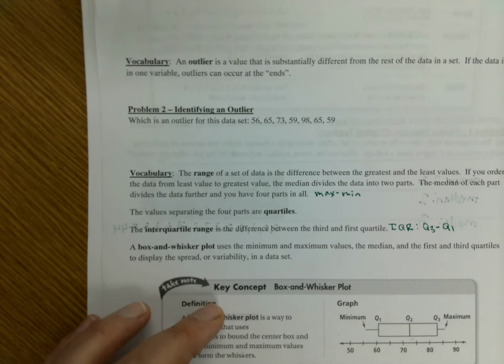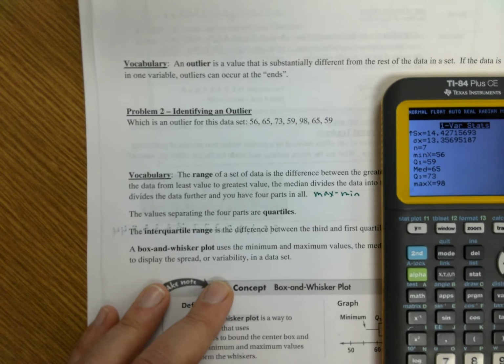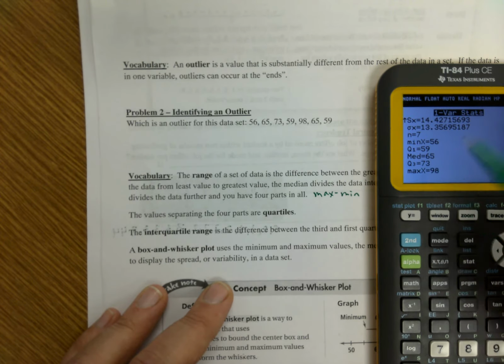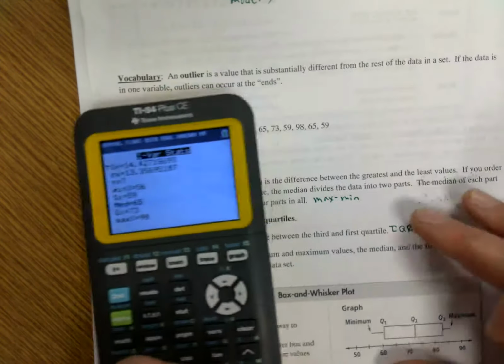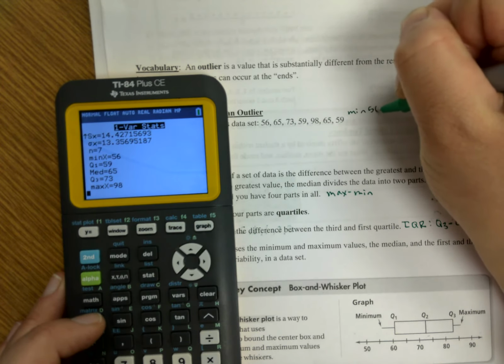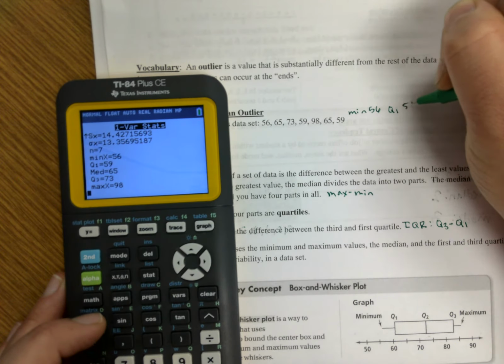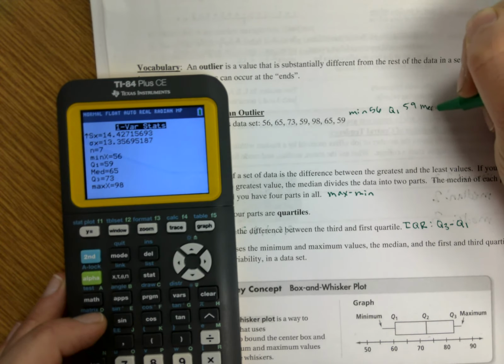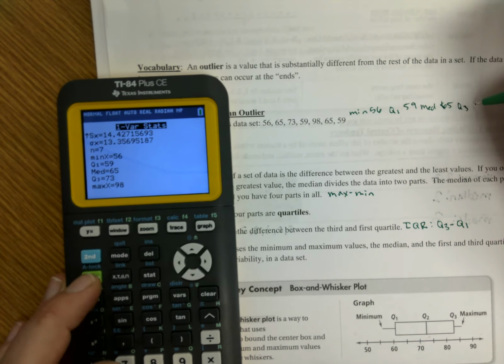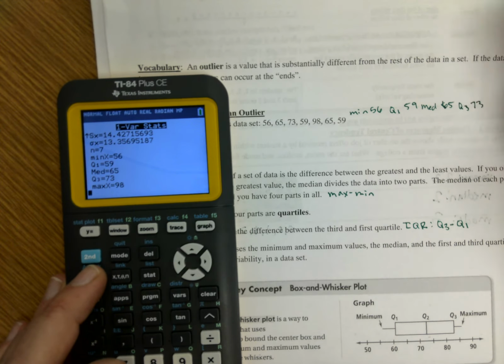So if I put those points in my calculator, and I calculate, my Q1 is 59. Actually, I'm going to write down all these 5 data points. So my min is 56. Q1 is 59. My median is 65. Q3 is 73. My max is 98.